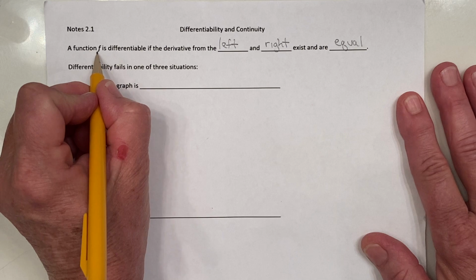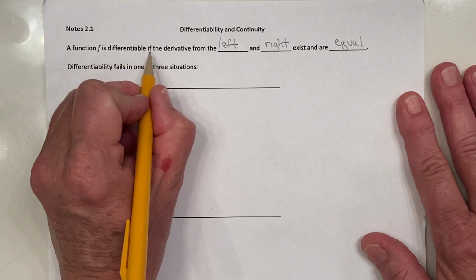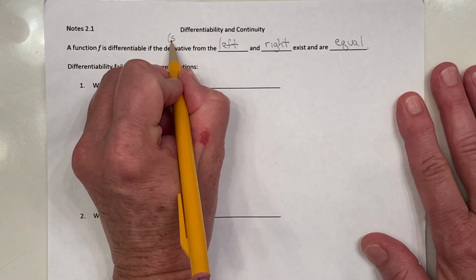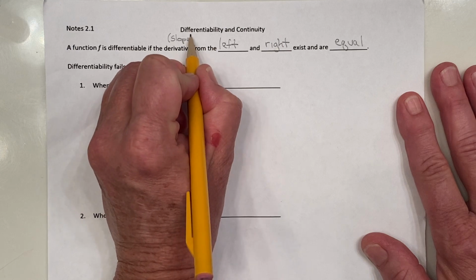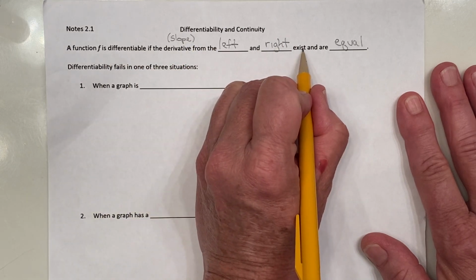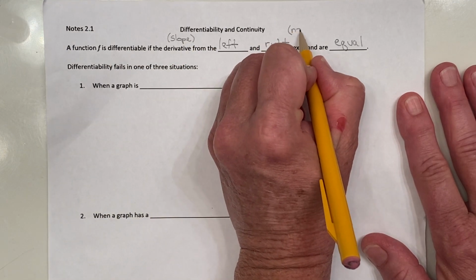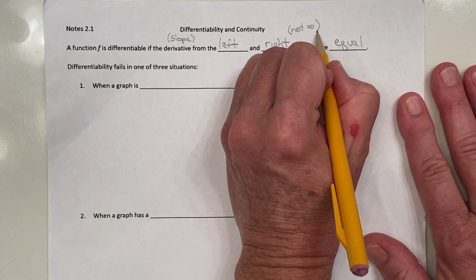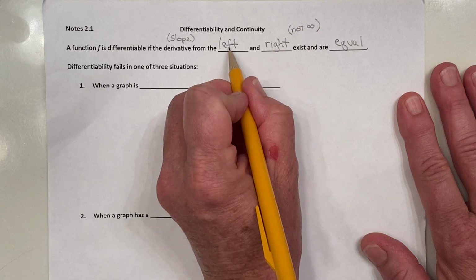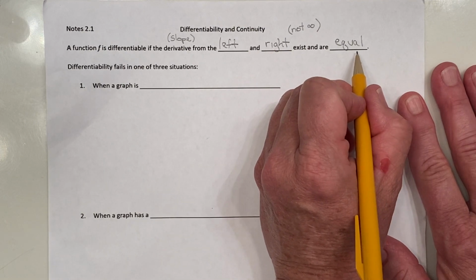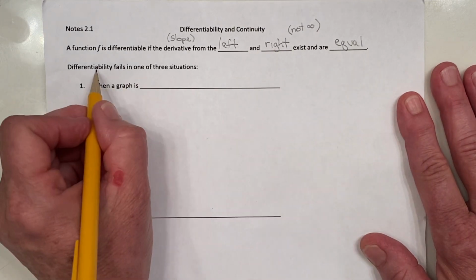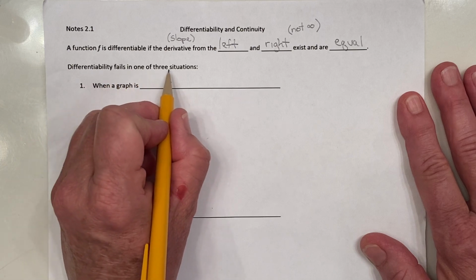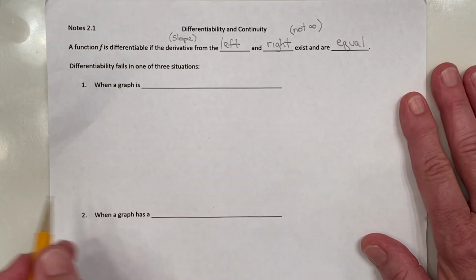So again, a function f is differentiable if the derivative, think slope, from the left and right exist. That means not infinity or negative infinity. And if those two values, those numbers, are equal. Differentiability fails in one of three situations.